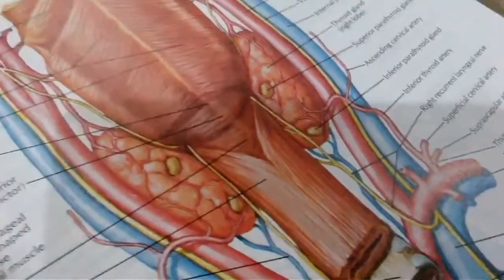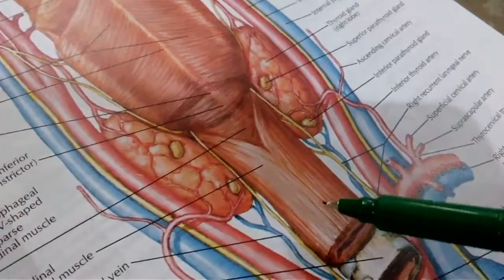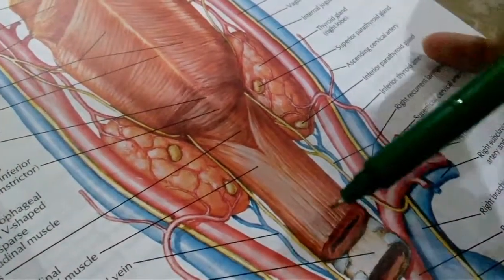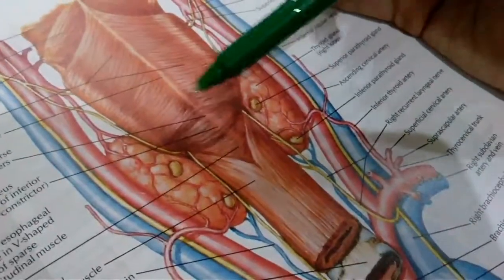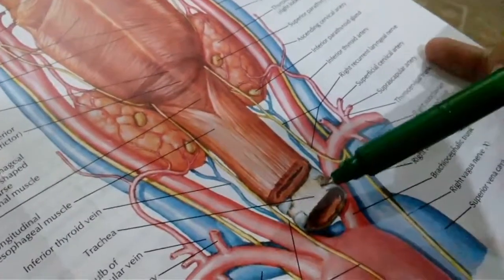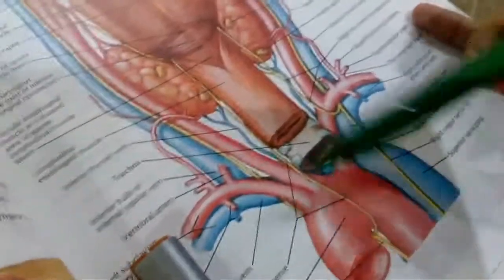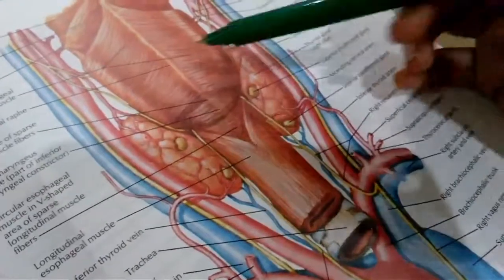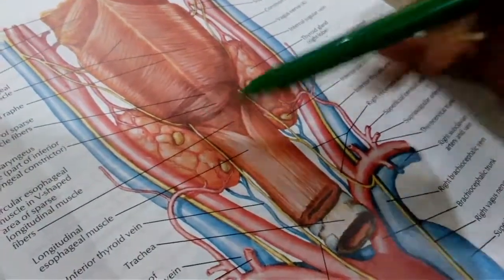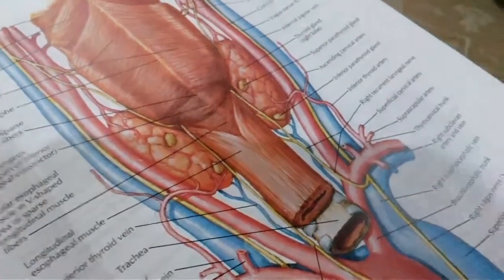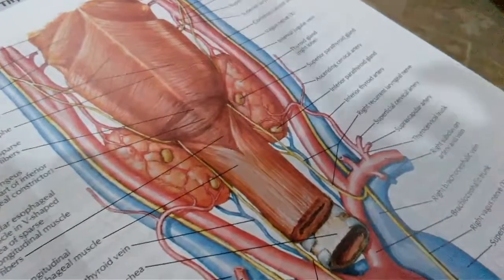This is your posterior view from the posterior side of the neck. This is your esophagus. As you can see, it's a highly muscular structure. This is your pharynx, the pharyngeal constrictor muscles, etc. This is your trachea. These are cut sections, and these small balls that you see, they are the superior and inferior parathyroid glands.